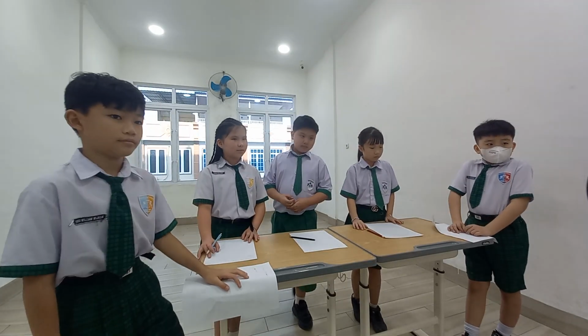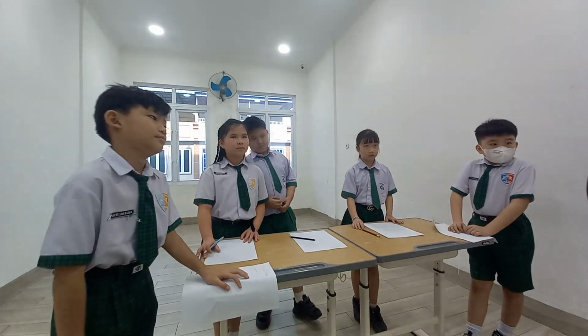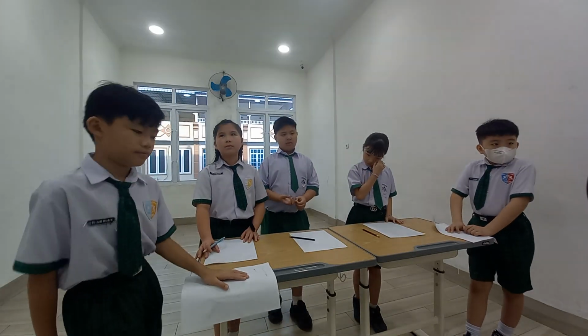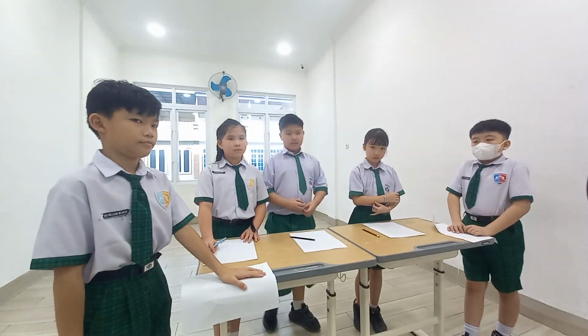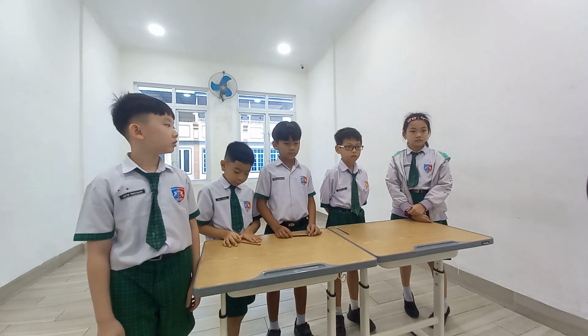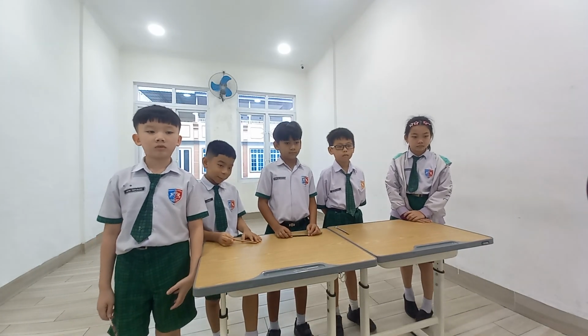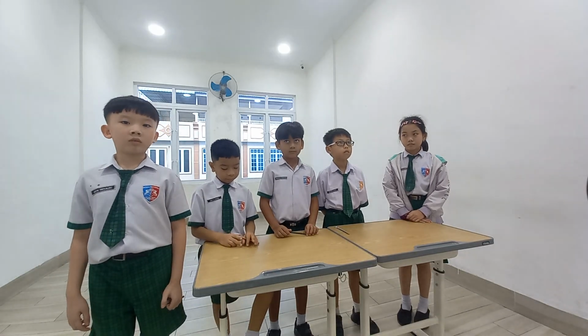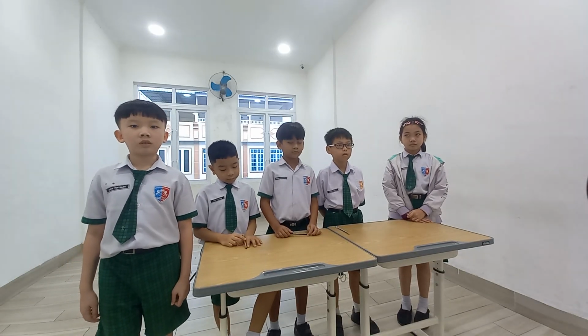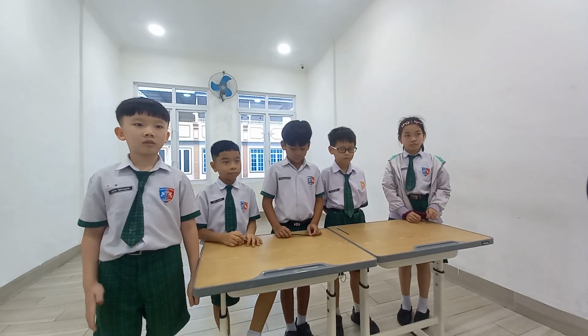Okay. If you combine one square and four triangles, what 3D shape could you start forming? Pyramid. How many lines of symmetry does a square have?